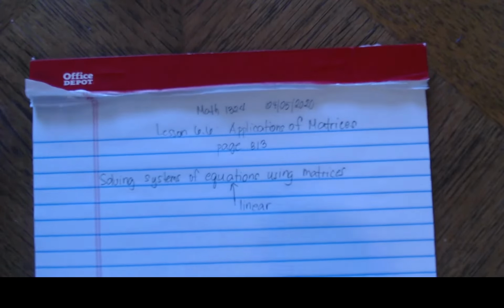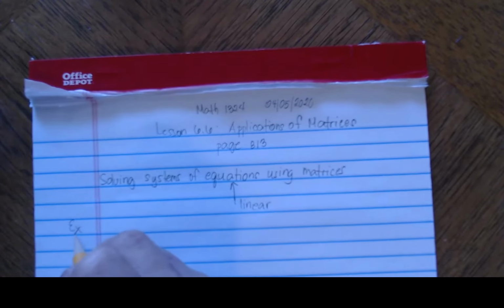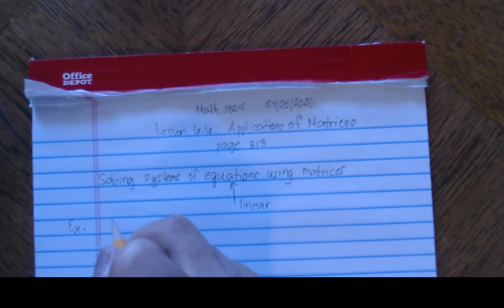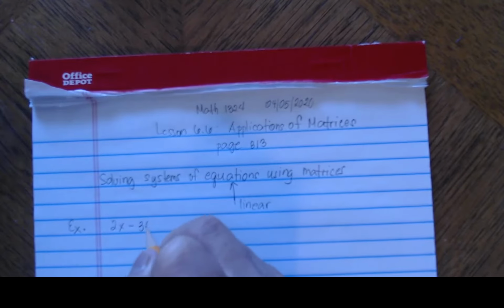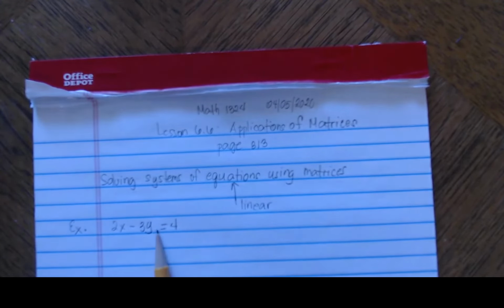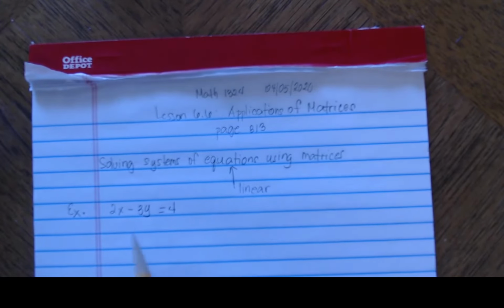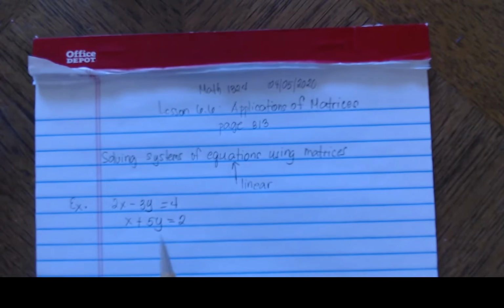Okay, so example. I have here a simple example: 2x minus 3y equals 4 as my linear equation 1, and x plus 5y equals 2 as my equation 2.